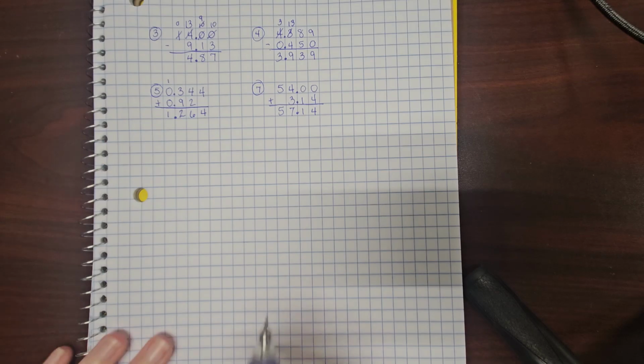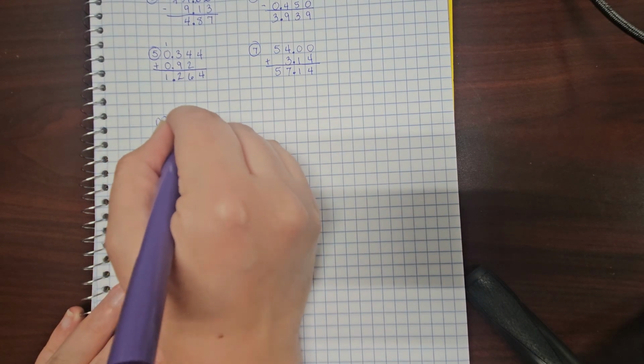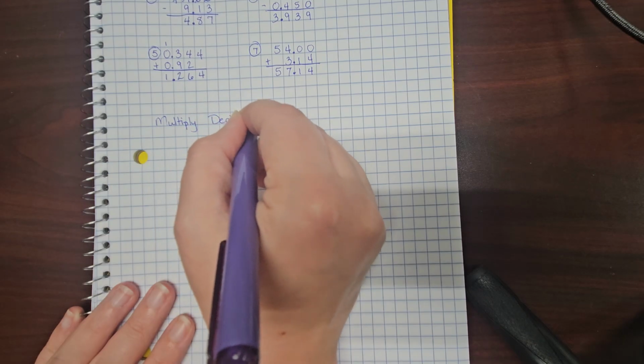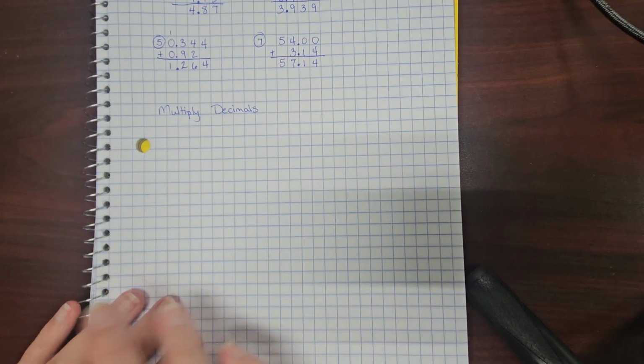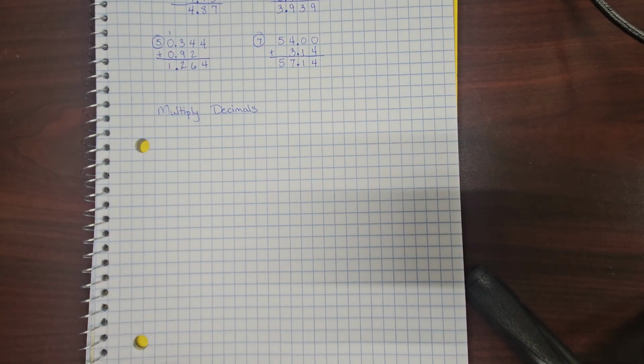So number 2, oops, let's label this real quick. Multiply decimals. Number 2 says 3 and 98 hundredths times 54 hundredths. Notice that there is a decimal in front of the number. Now, we didn't put a 0 in front of the decimal, but really we probably should have.